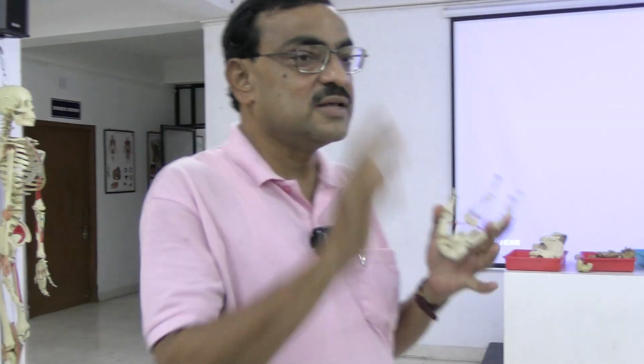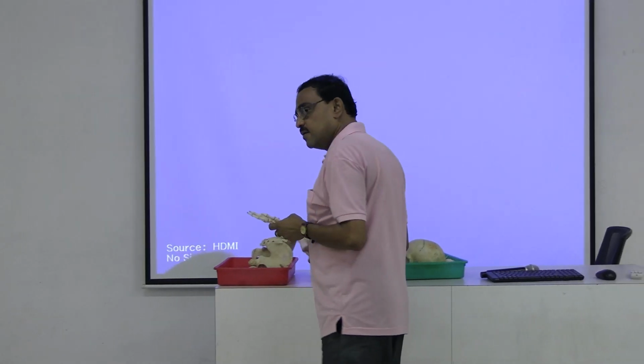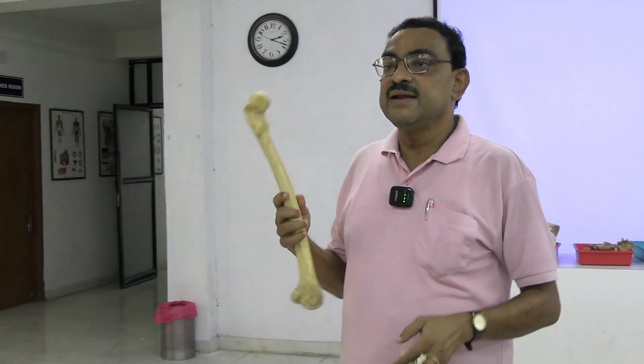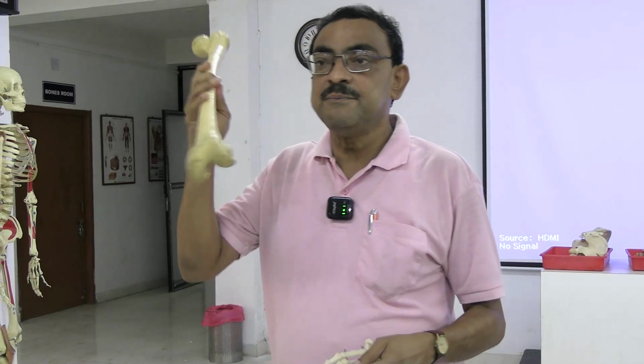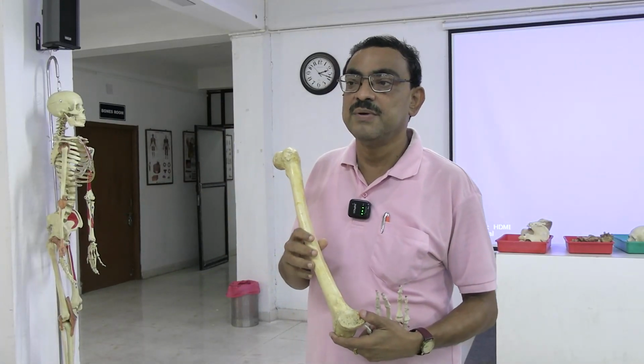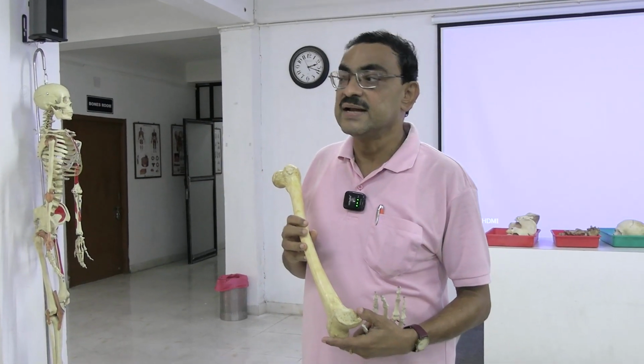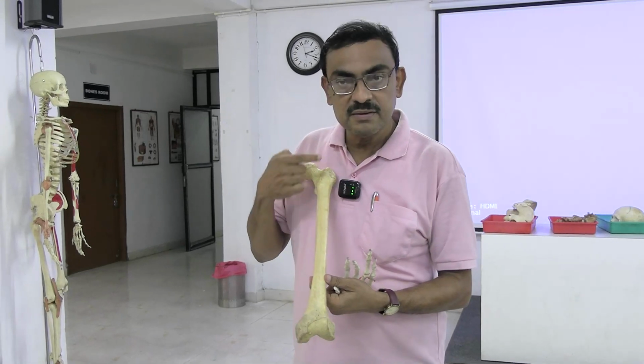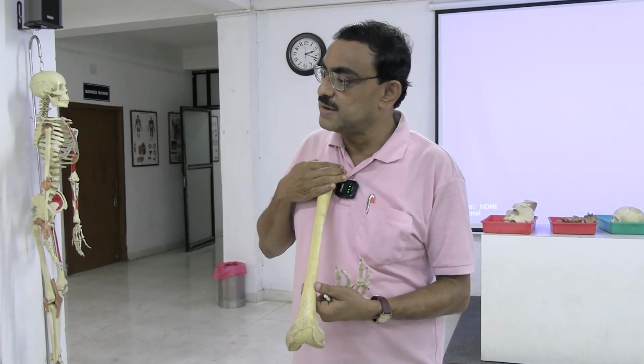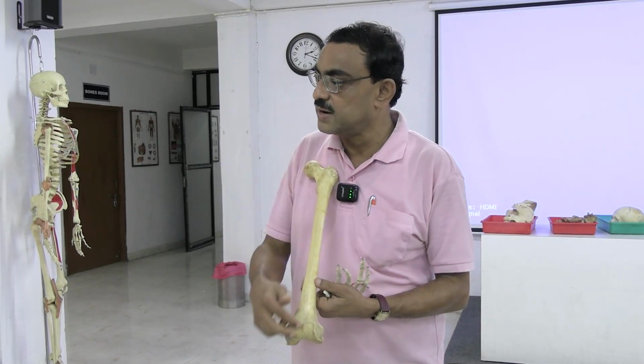Now what is the difference between the long bone and the short bone? Appearance first. Then another important part of the bone, I have already said there is the epiphysis. There are 2 epiphyses and 1 diaphysis.